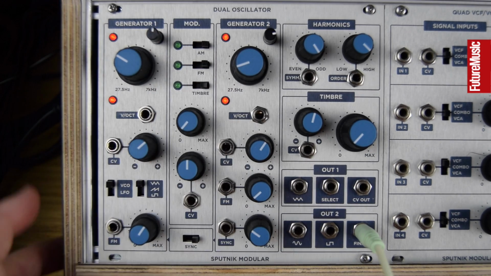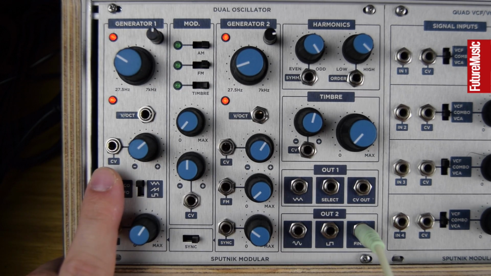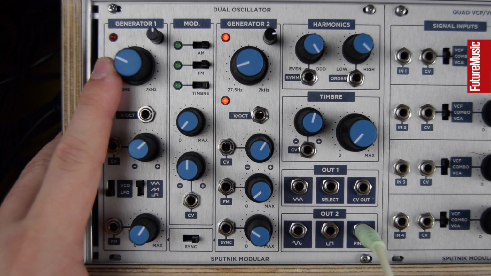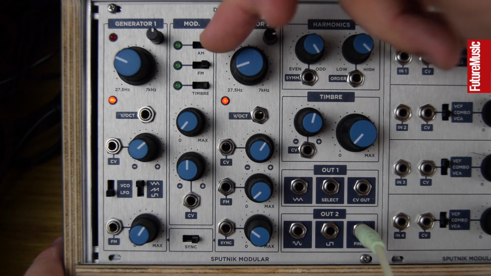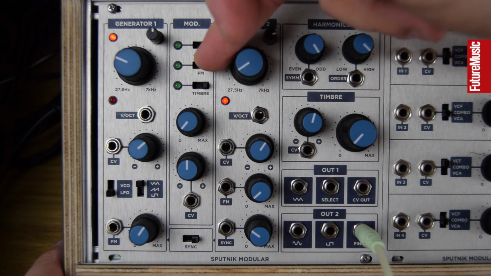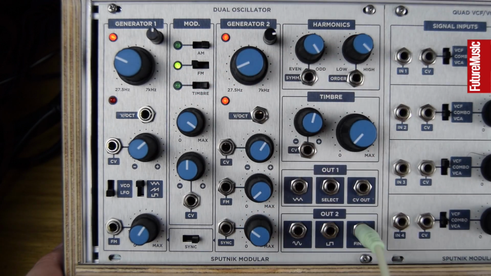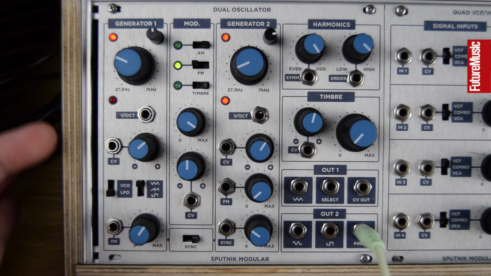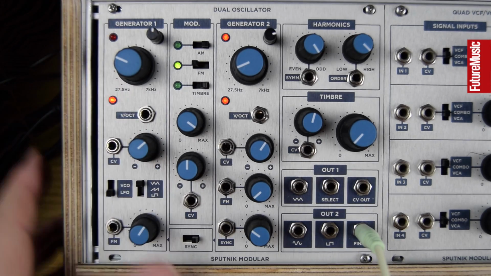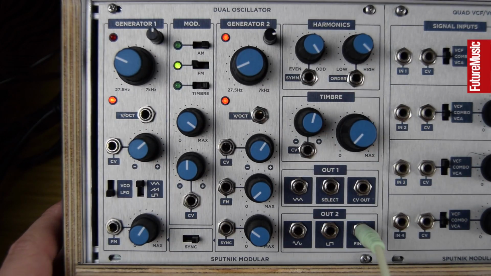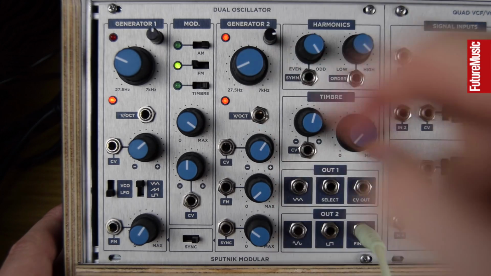Let's take the final out, turn off any modulation, and make generator 1 an LFO. Let's listen to it with FM. See that positive and negative indicator for the signal is also the frequency modulation of this oscillator that we're getting.